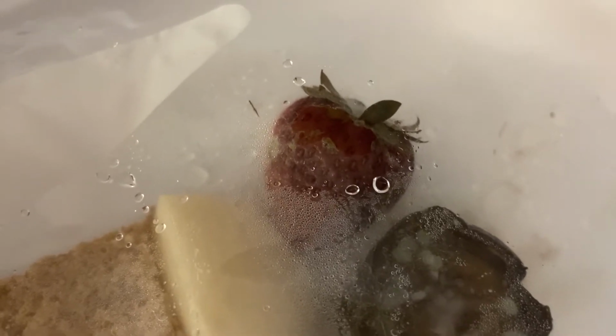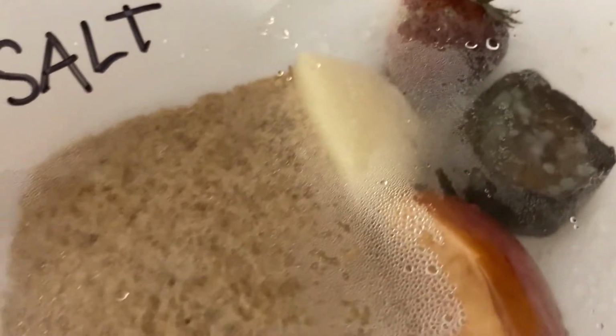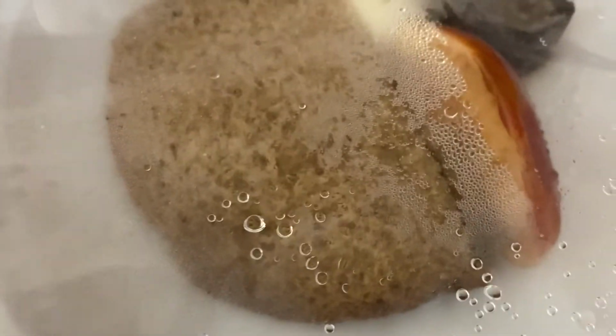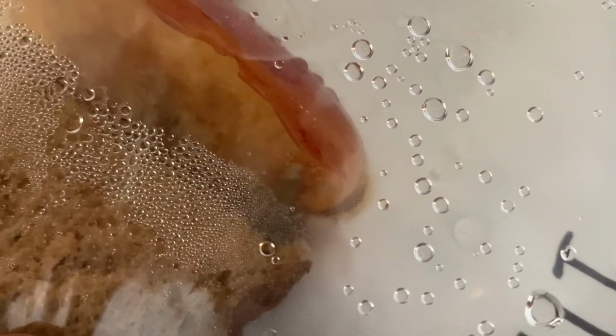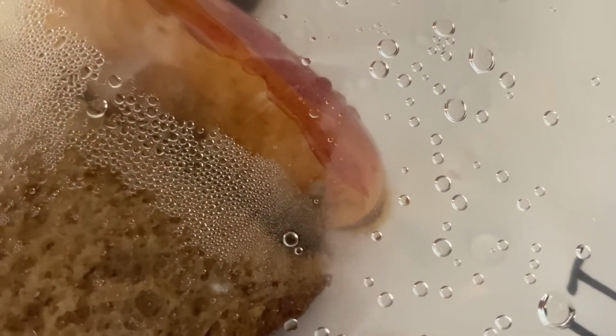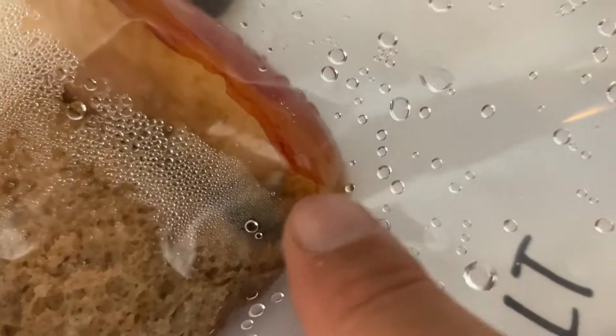Our salt. Here's the jackpot. So I'm gonna hold this over, and if you get a chance, pause and do your best to count the mold growths here on the banana. We definitely have some here on the strawberry as well. I don't see any on the cheese or the bread. I'm trying to get a good view of the apple, it's just hard. Oh, yep, definitely down here. Can you see those? Right here.